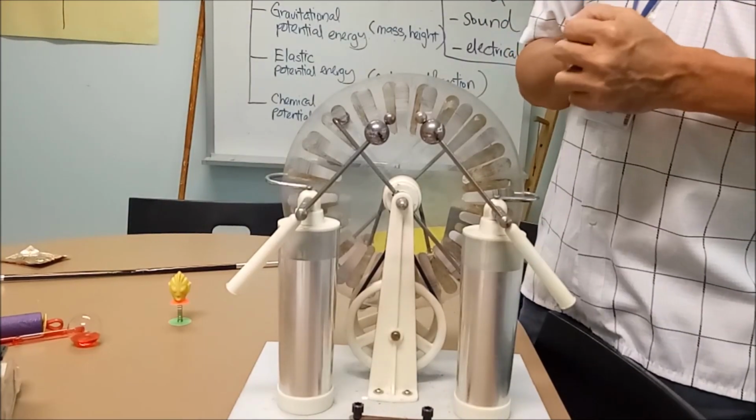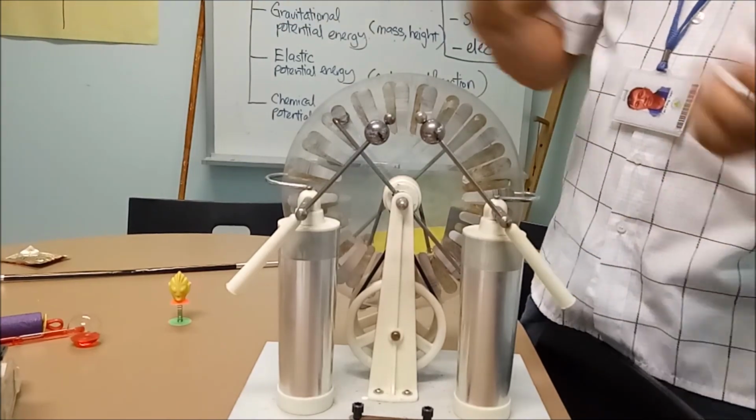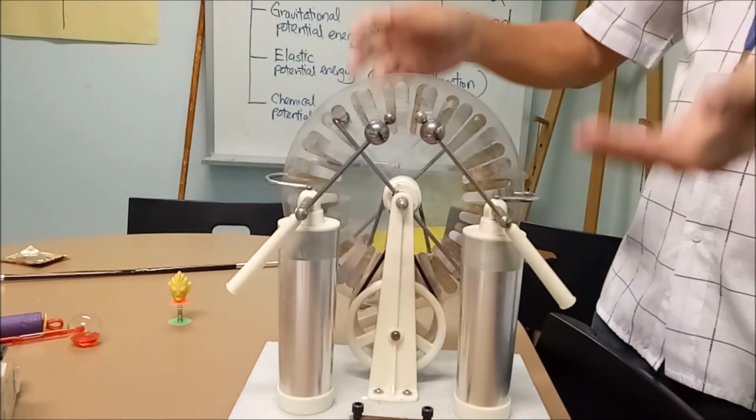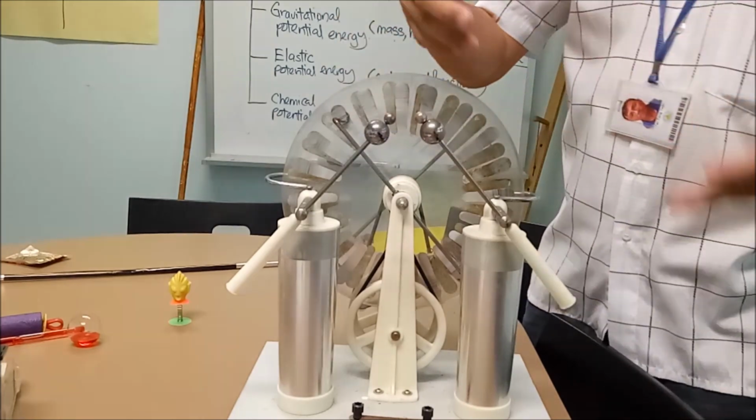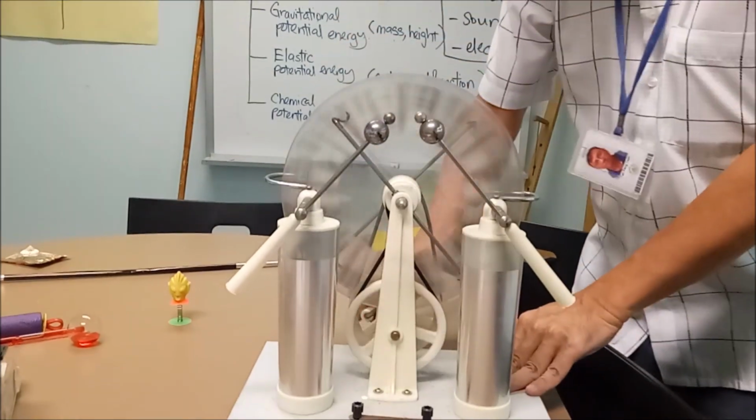Okay, since we talk about electrical energy, now we come to this equipment called a windpulse. This windpulse can convert kinetic energy to electrical energy. Let me show you.